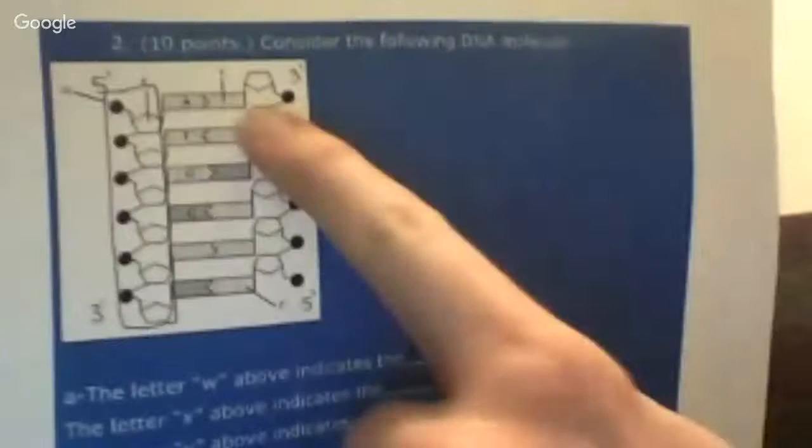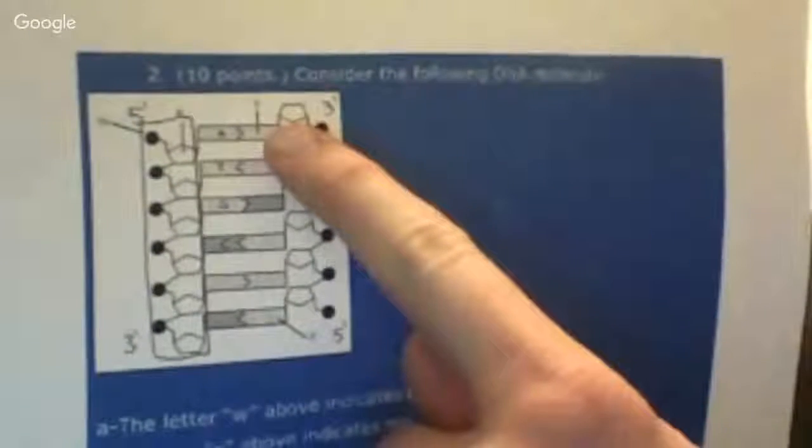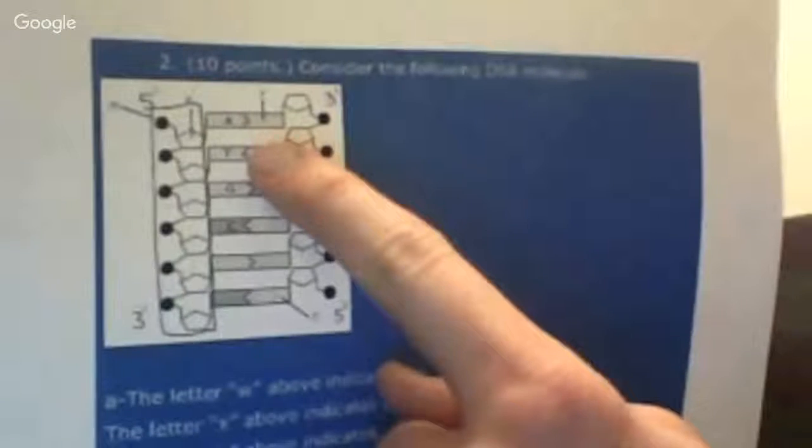That is going to be this one right here. So adenine is paired with thymine. So you could argue that's a thymine group, or because adenine is a purine, it's paired with a pyrimidine, and so that could be also the pyrimidine group.